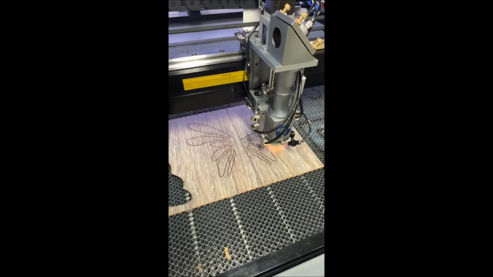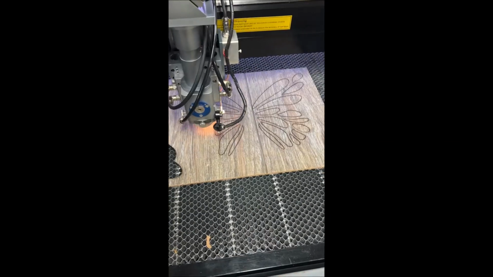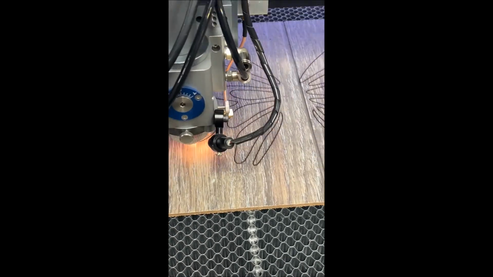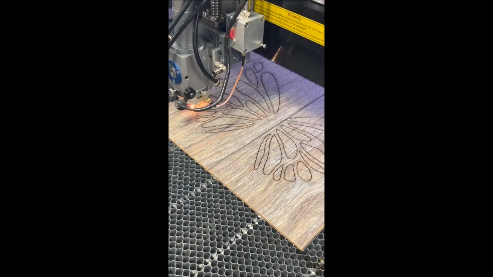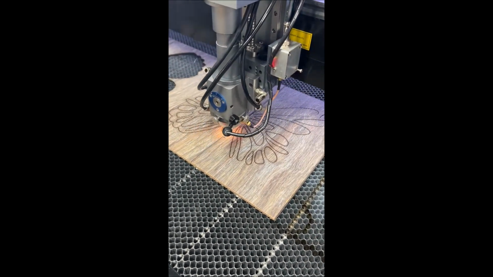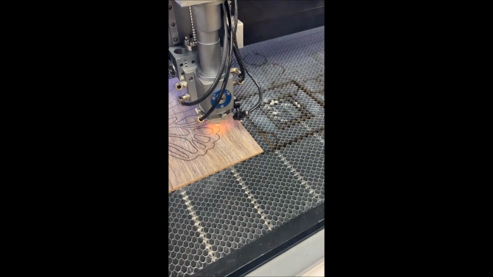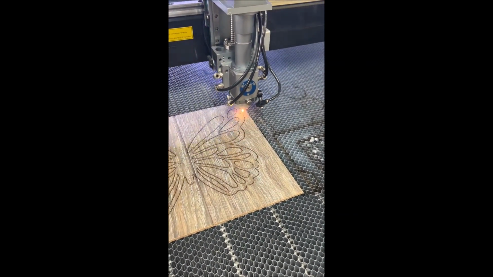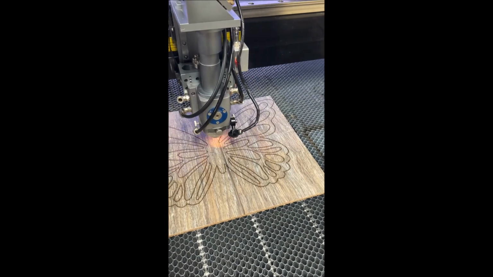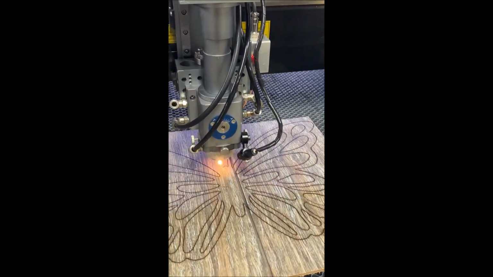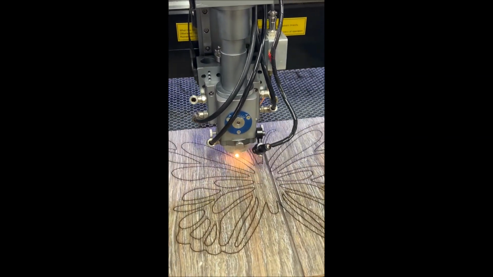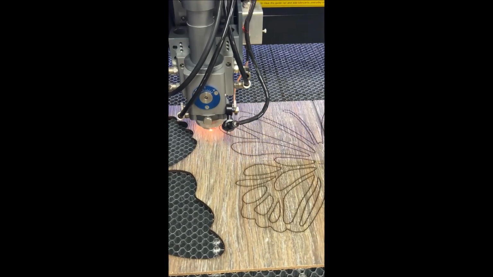The laser's cutting this material really well. Mind you, it's only 1/4 inch, but it is a good clean cut. It didn't take very long to cut these two butterflies out. When they're finished, I just grab the background and lift it up. Everything should come free.